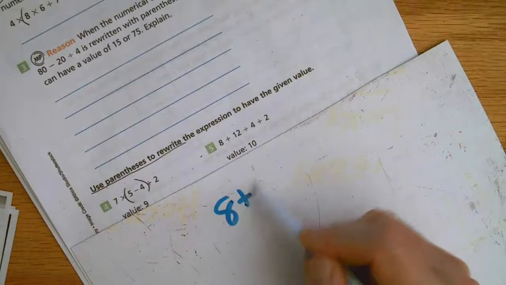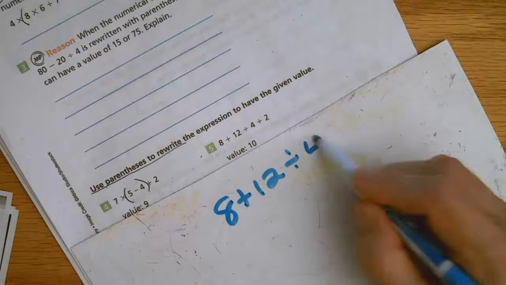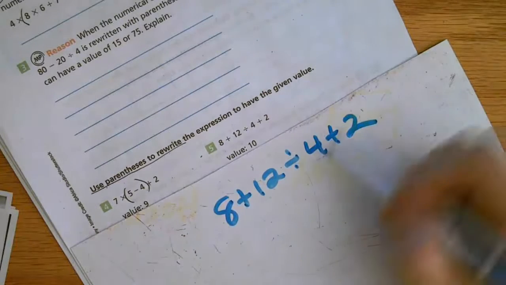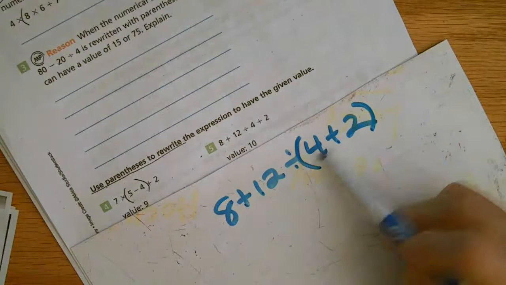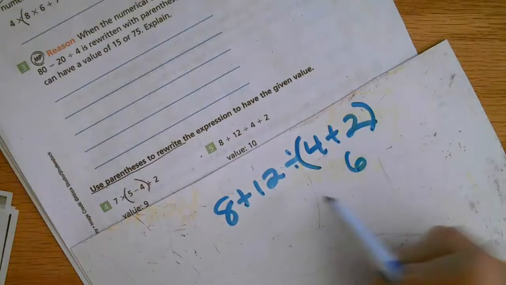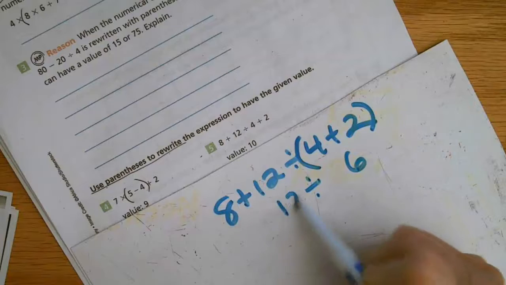All right, so I'm going to try my parentheses in another spot and test it. I'm going to put my parentheses around the 4 plus 2. So that means I would do that first. 4 plus 2 is 6. I'm going to bring down my other operations and my numbers.